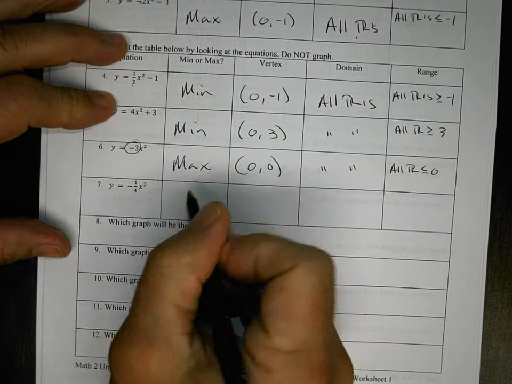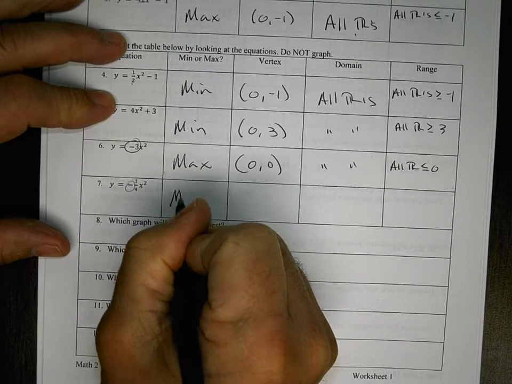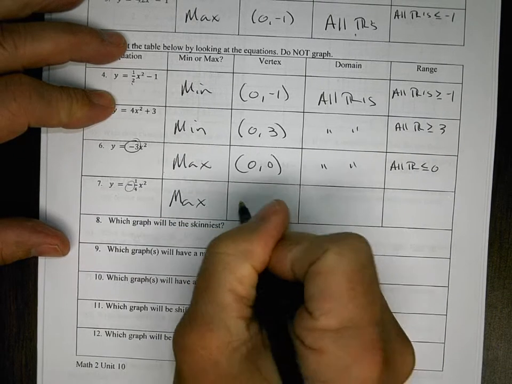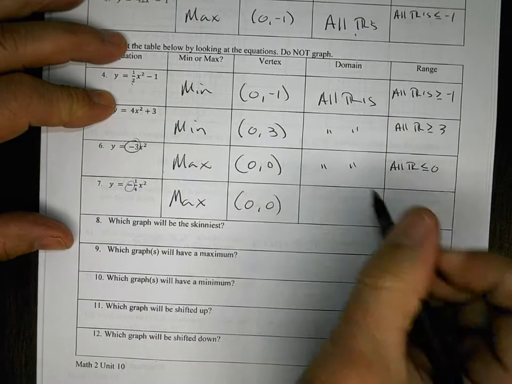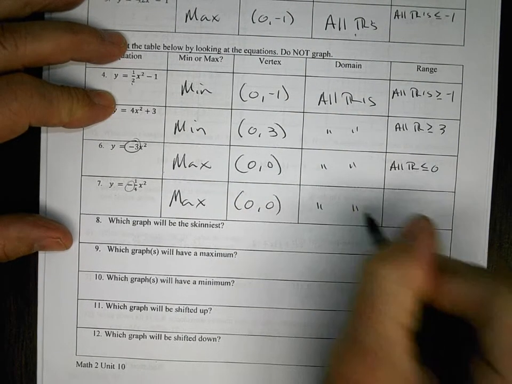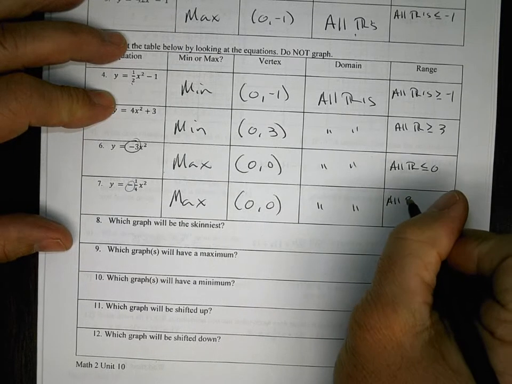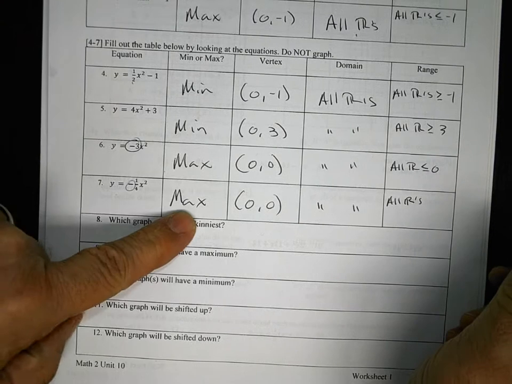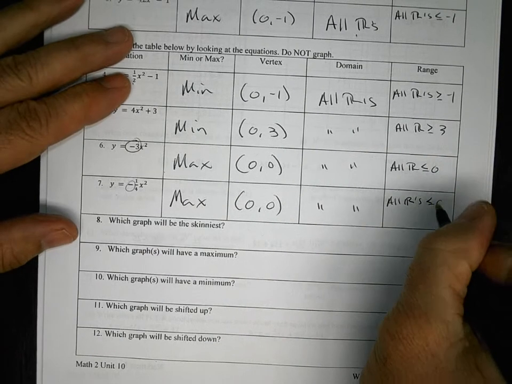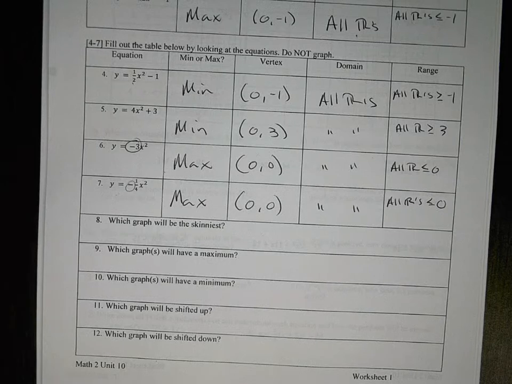All right, this opens down because A is negative, so it has a maximum. Its vertex is at the origin, and the domain is all real numbers, and the range is all real numbers, maximum, so it's less than or equal to 0. Any questions on those first two sections?